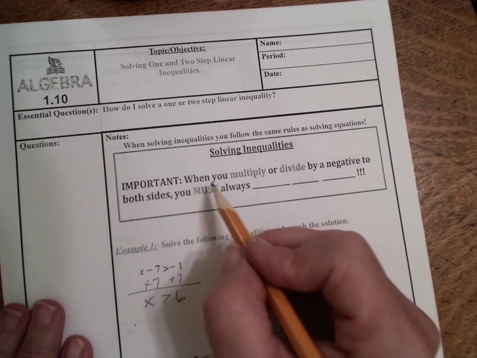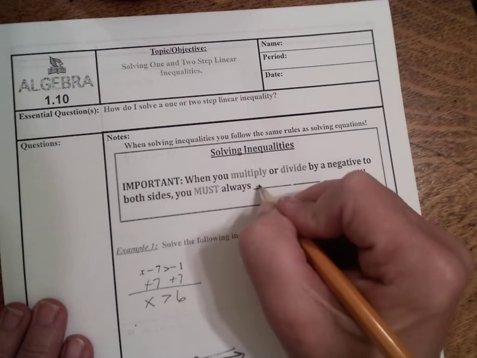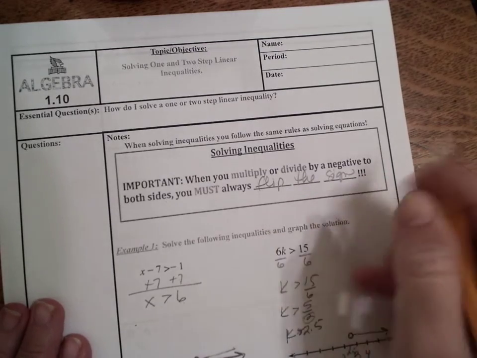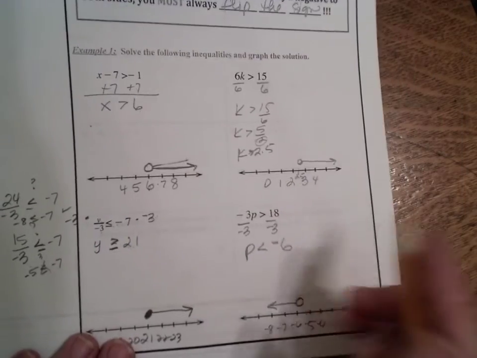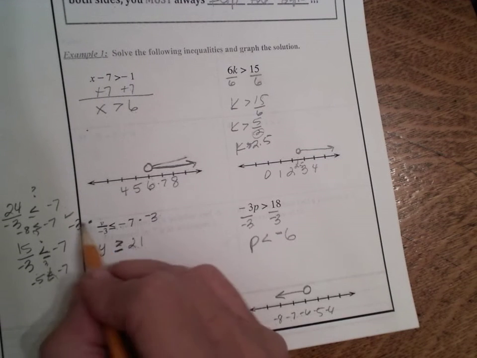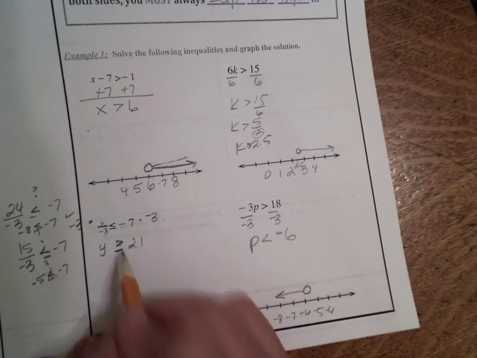Okay? Now, back up here. This is why I waited. When you multiply or divide by a negative to both sides, you must always flip the sign. Okay? And don't flip it until you actually make that division or when you actually multiply. Then, once you do that computation, then flip it.